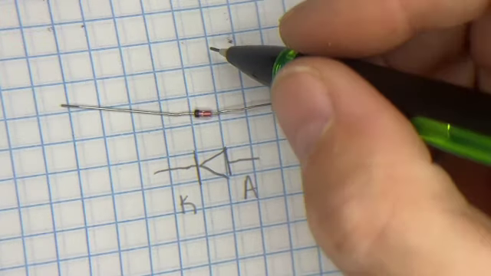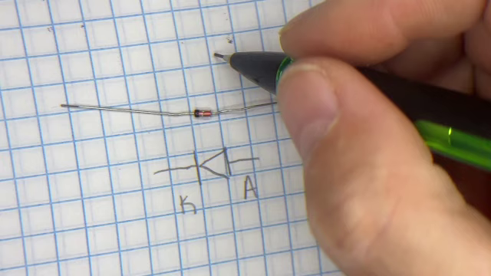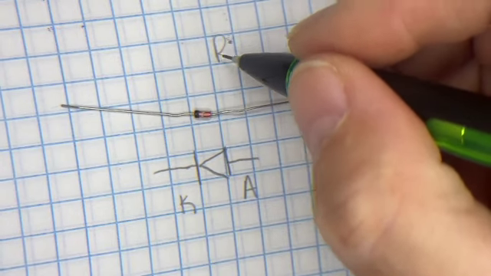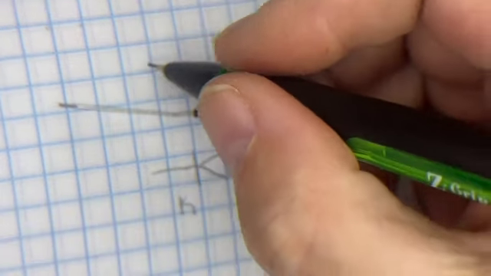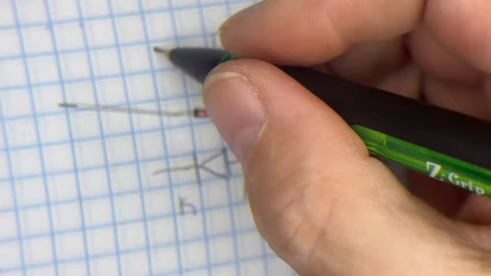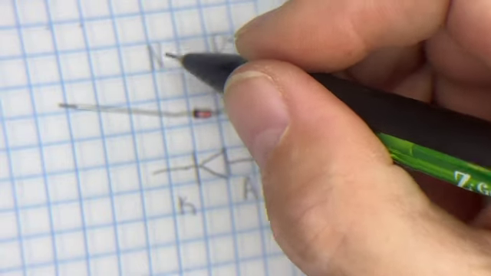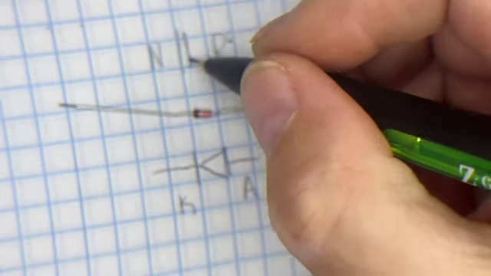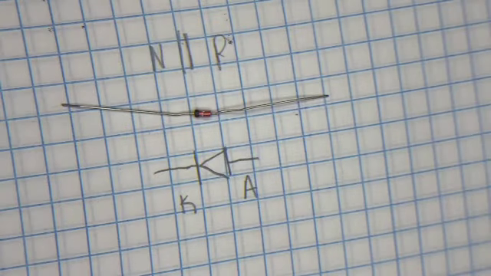So this side has the extra electrons, called the P side. This side has a bunch of holes, called the N side. And in between them, it creates this little barrier called the PN junction. Can't make this up. It is what it is.